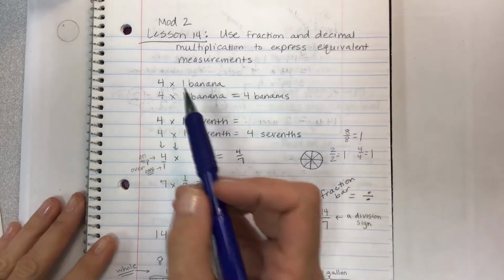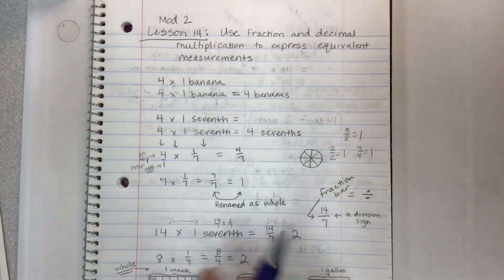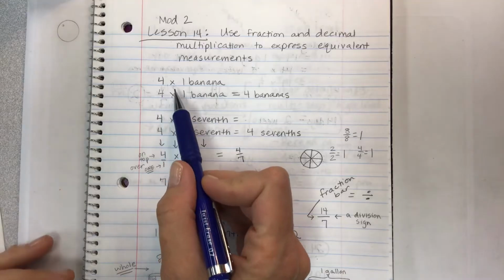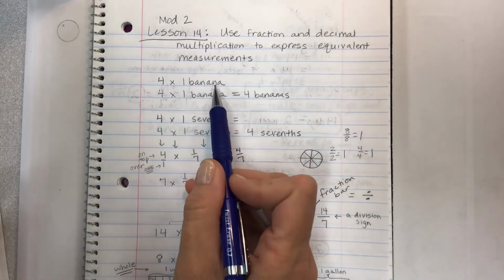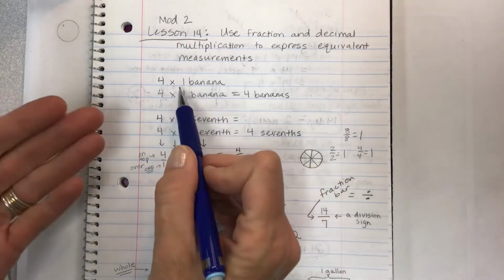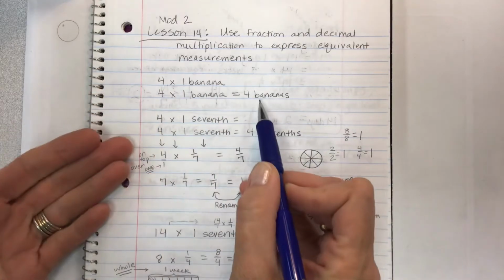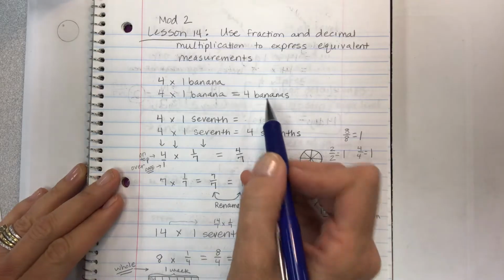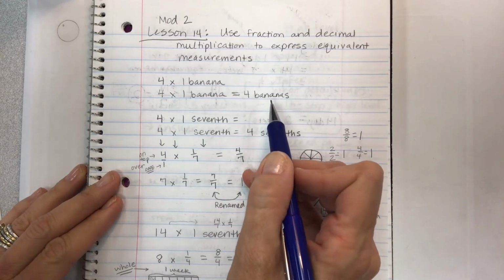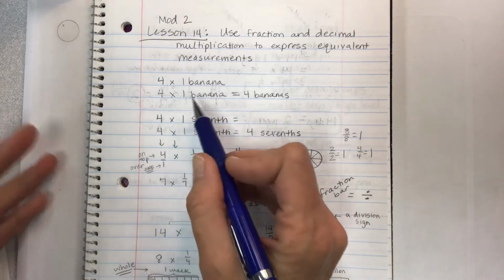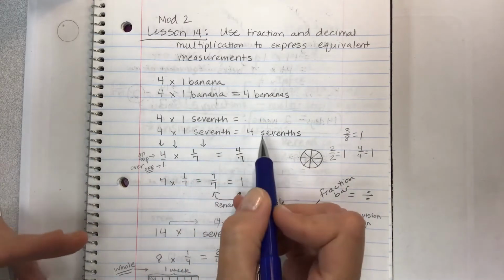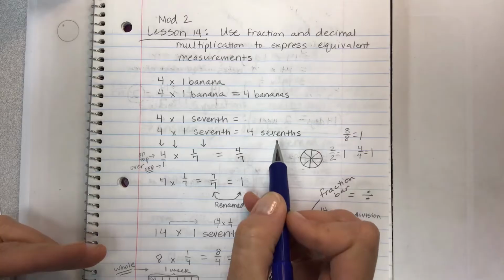So we usually start out in class with a little bit of pre-work. For example, if you say, I have 4 times 1 banana. Well, if I have 1 banana 4 times, then I end up with 4 bananas. And why are we talking about bananas? Because it doesn't really matter what you have here. It's just a label. So 4 times 1 banana makes 4 bananas. So 4 times 1/7 would make 4/7. See how the label is applicable?